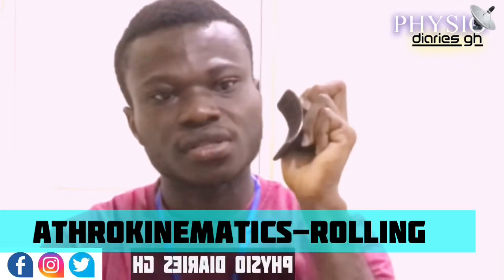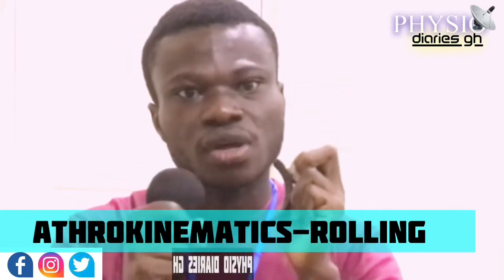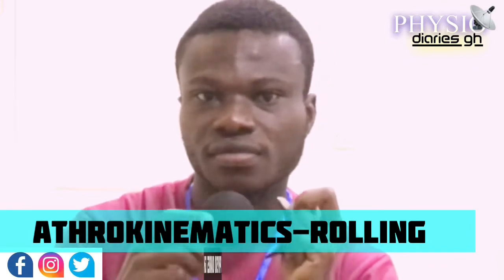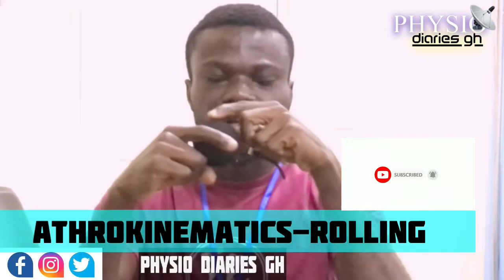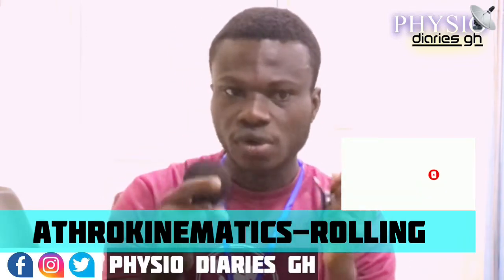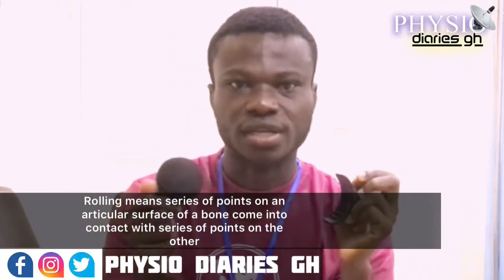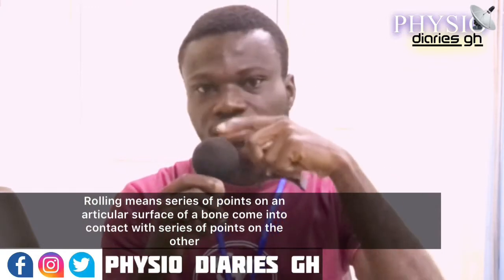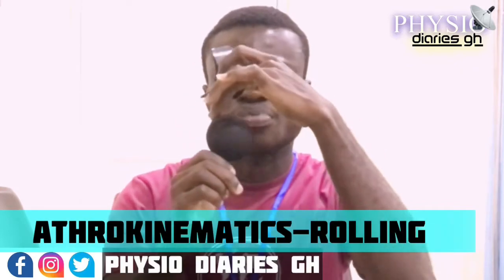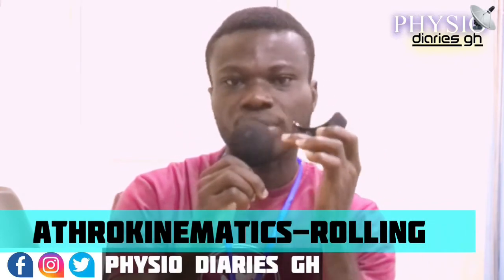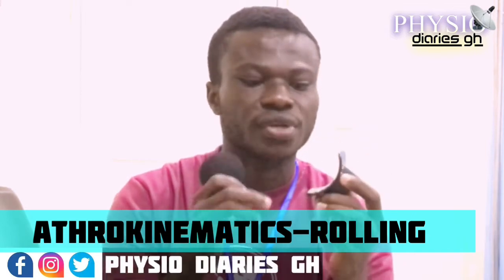So each of these bones has imaginary points on its surface. So we assume that there are some points here and there are some points here. When we say rolling, rolling simply means that a series of points on an articular surface comes into contact with a series of points on another articular surface. So in this case, we have a series of points on the articular surface of this humeral head coming into contact with the articular surface of this glenoid fossa.